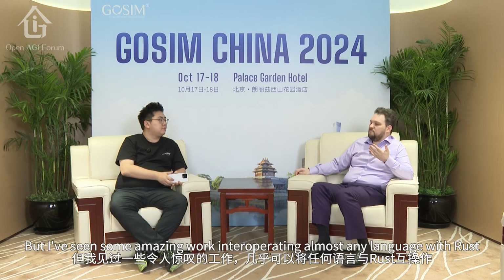There are some languages that we have particularly close relationships with. There's a lot of people who use Python and Rust together. There's a lot of people who use C and Rust or C++ and Rust together. But I've seen some amazing work interoperating almost any language with Rust just because Rust has an interface to C, and a lot of languages have an interface to C, so you can glue almost anything together.